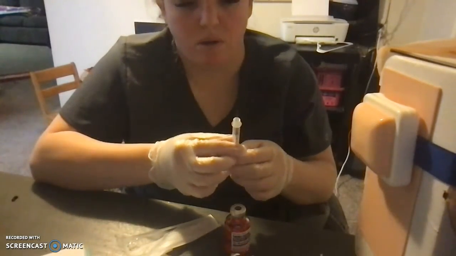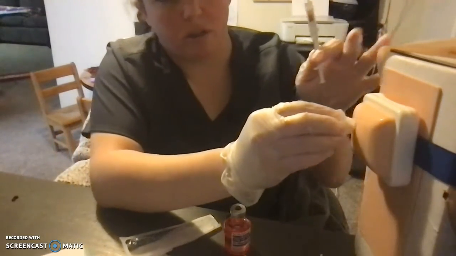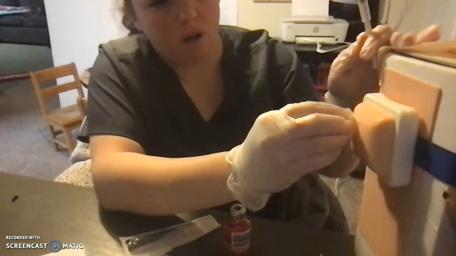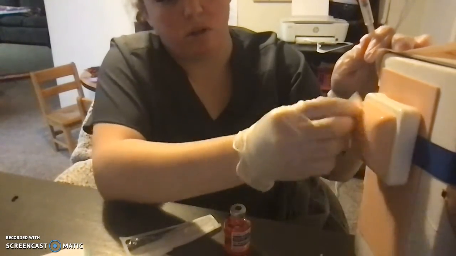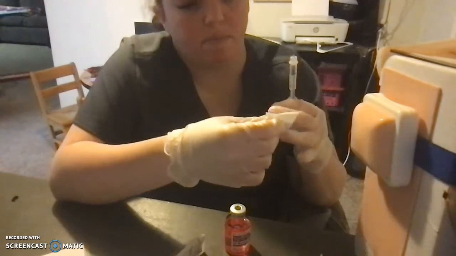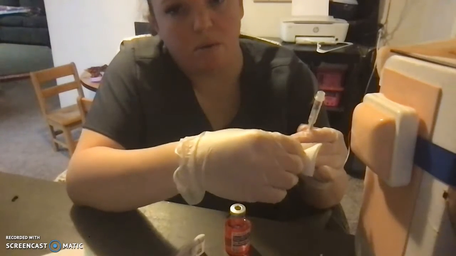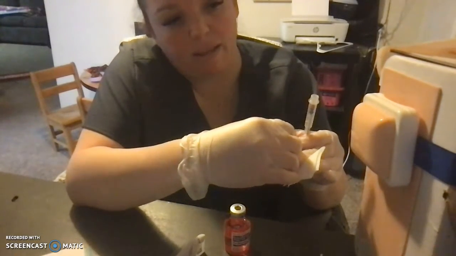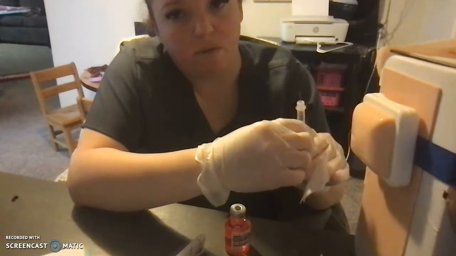Then I would clean the patient's arm in a circular area from the inside to the out. Allow that to fully dry. And then I would go in. I wouldn't wave my hand like that because I could be spreading germs. So I'd wait till that was fully dry.